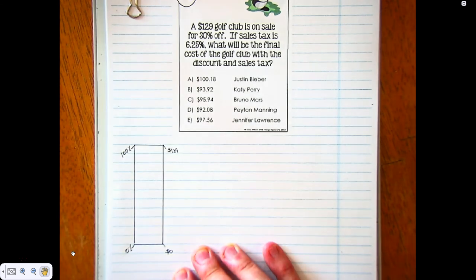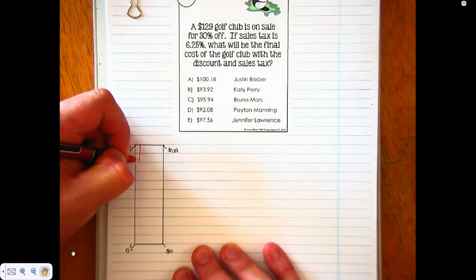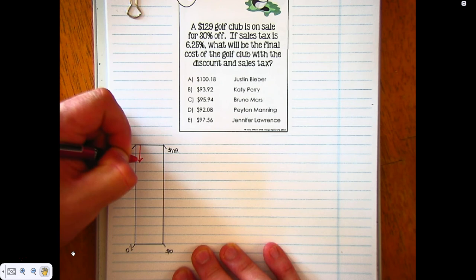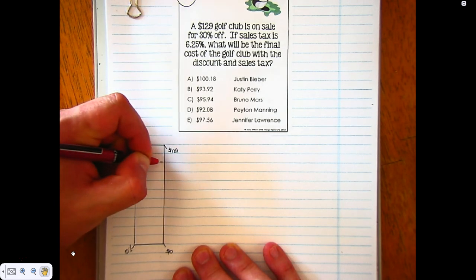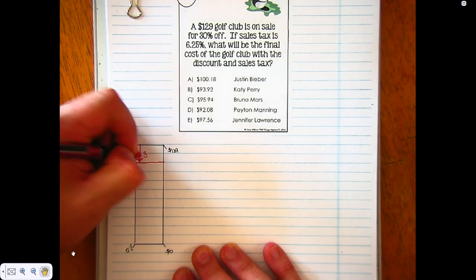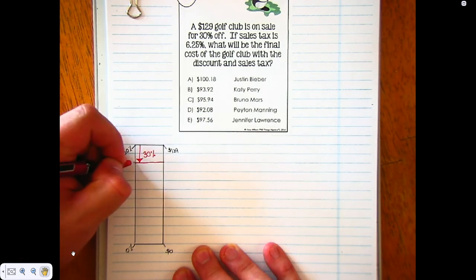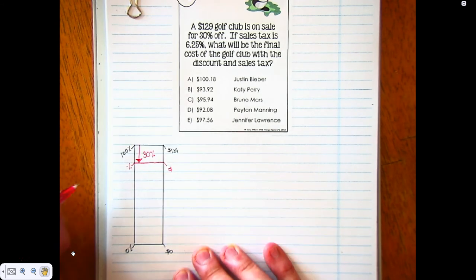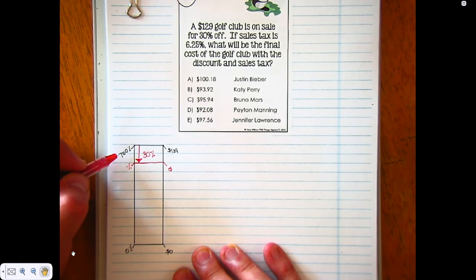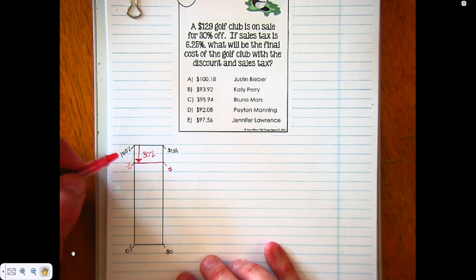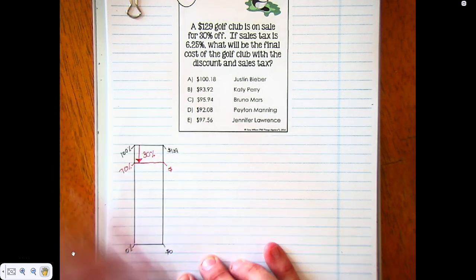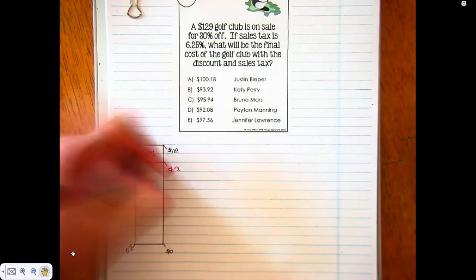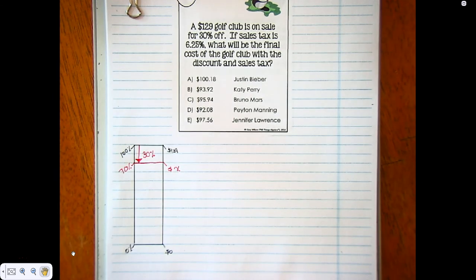Now it says that it's on sale for 30% off, which means we're going to have a decrease in price. So I'll go ahead and just estimate wherever that I think that might be. And it is 30% drop. So I need to find the new percent and my new amount of money. Well, I know that if I have 100% and I go down by 30%, then that's going to be 70%. But what I don't know is the amount of money that that's going to be equal to. So like before, I'm going to go ahead and set up my proportion and cross multiply and divide.